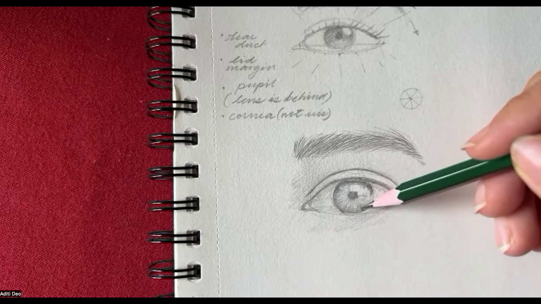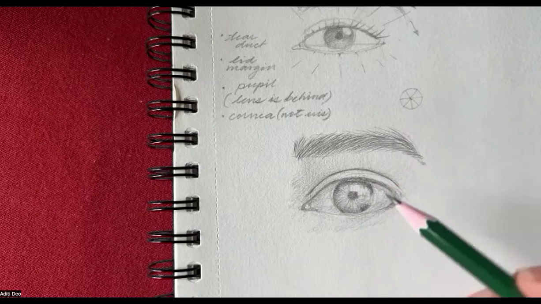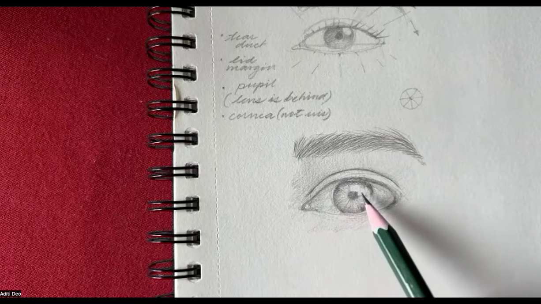As you darken things, you'll notice how what you had darkened earlier might look not as dark. So you balance that tone out.